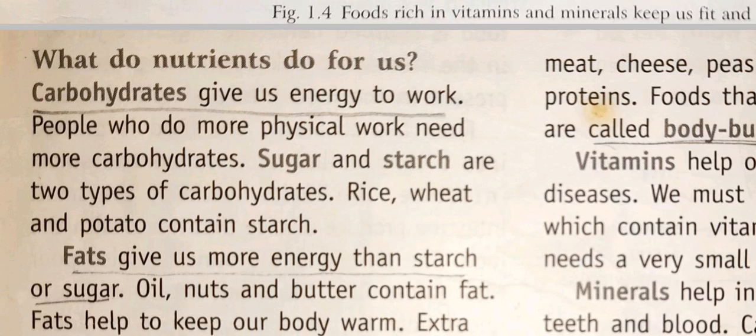And what are the sources of these carbohydrates? Rice, wheat and potato contain starch. You get more starch or sugar from rice, wheat and potato. The main function of carbohydrates is to give energy to whatever kind of work you are doing.